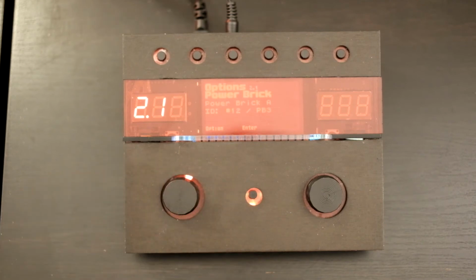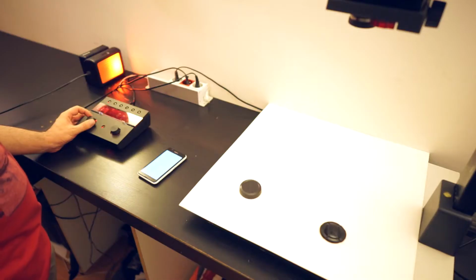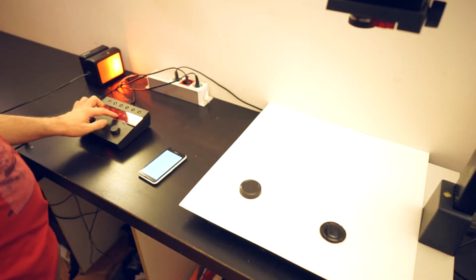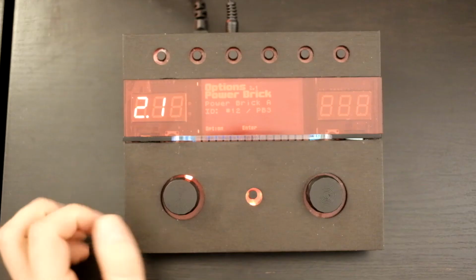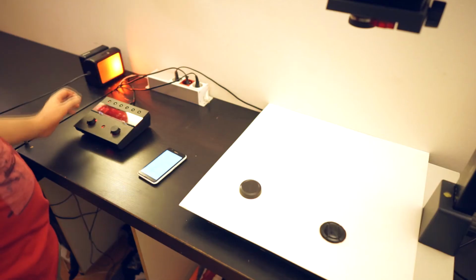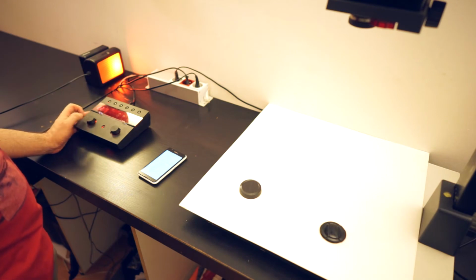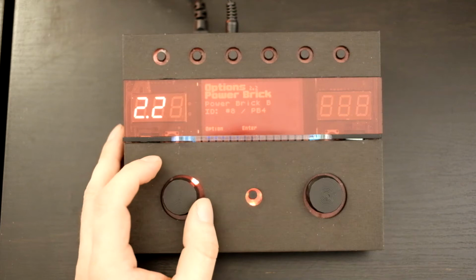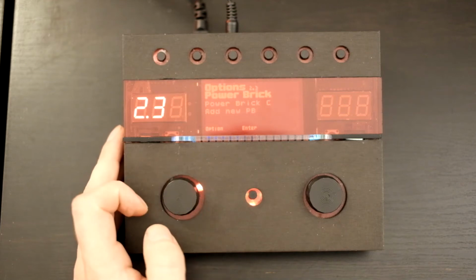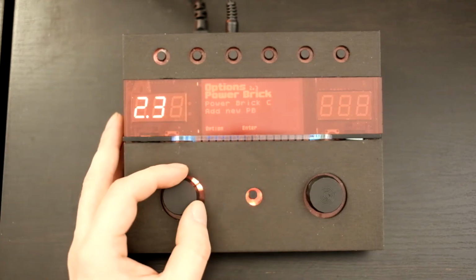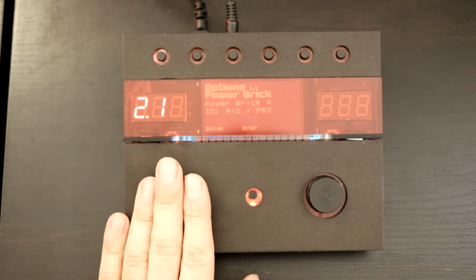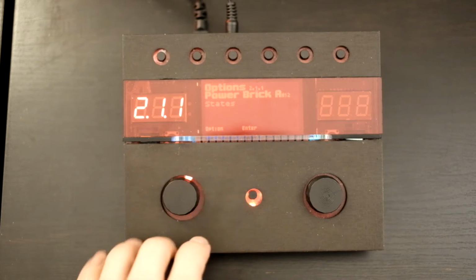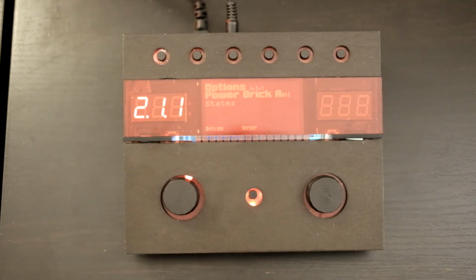Anyway, let's click once again power brick A, ID 12. It's this one, says power brick 3 right underneath, because it has 3 sockets. Then we have power brick B, which is not hooked up right now. We will do that later. And I can add a new power brick here. But we are going to be setting up the first one. Then the next item in the menu, it says states.